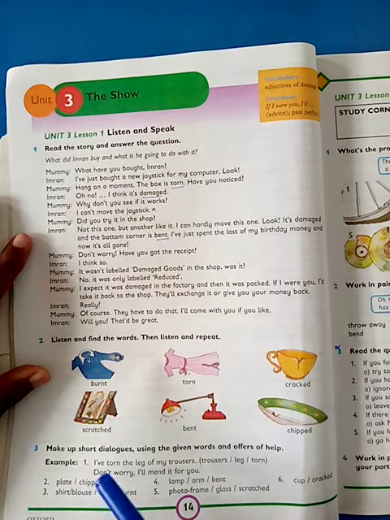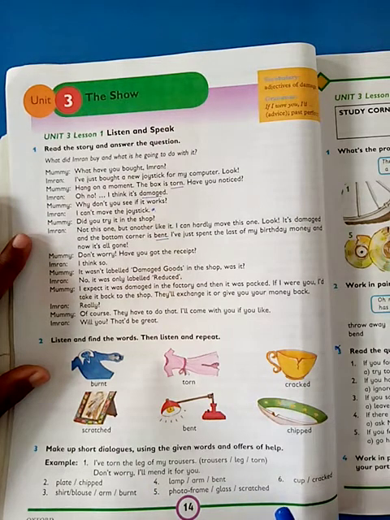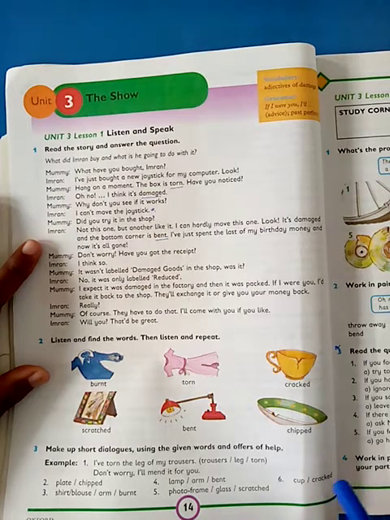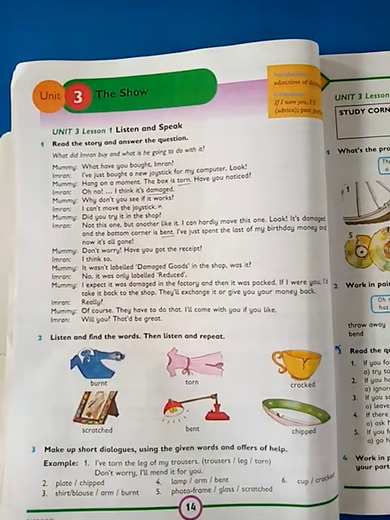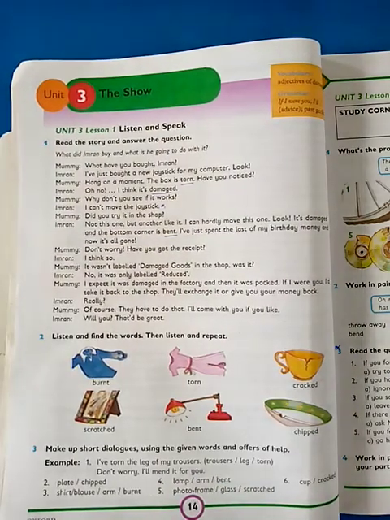It is plate and chipped. Number 3, shirt or blouse, arm or burnt. Number 4, lamp, arm bent. Number 5, photo frame, glass or scratched. Number 6, cup cracked. Okay, so first example is given to us for our easiness, and now we are going to make all these sentences.